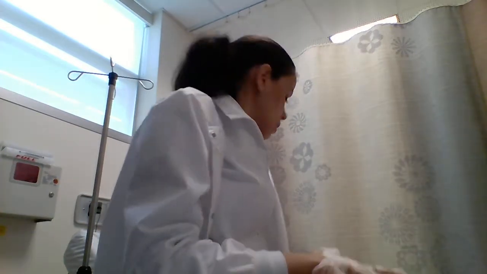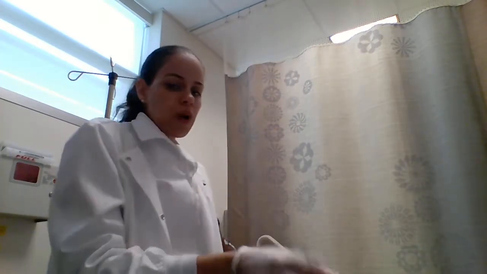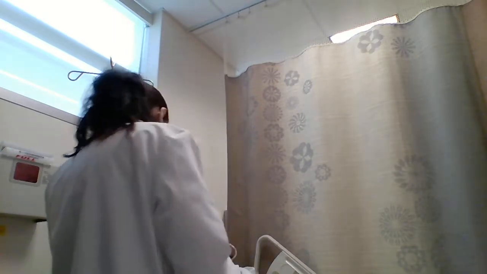I would put soap in the water only if allowed. Some patients might have irritation, or they might be allergic to soap, or they just might not want soap. So if they don't want it, I would just not use the soap. But if it's okay with them, I would use the soap. So now that I'm back with the water, I would put the handrail back down.